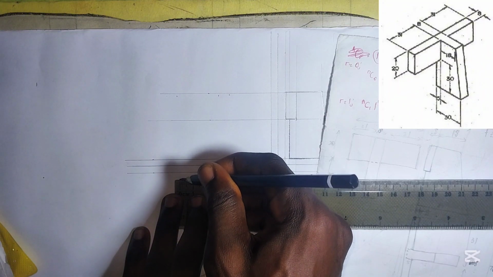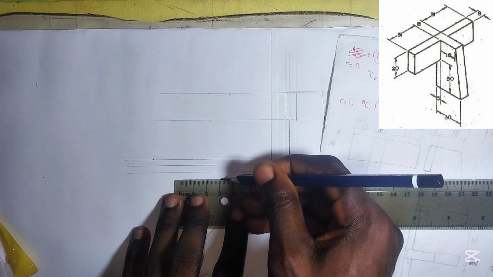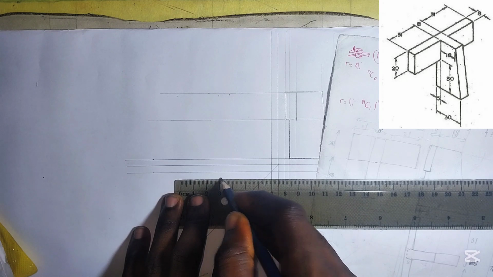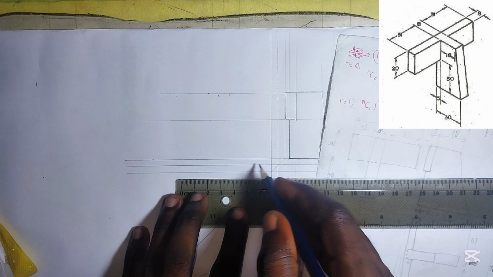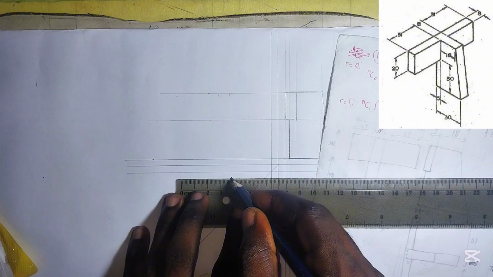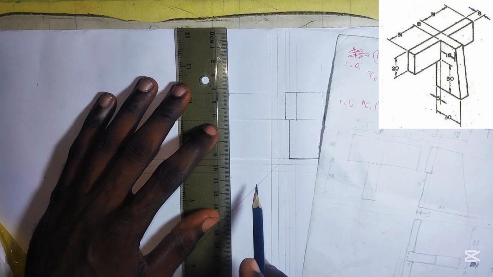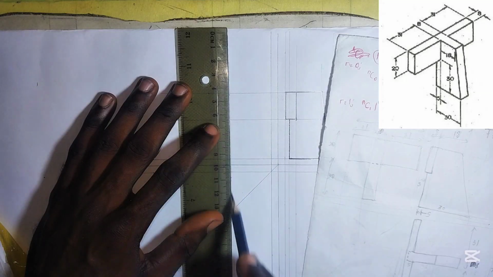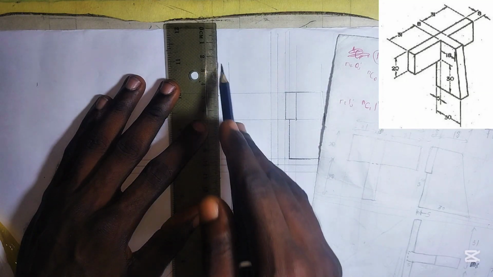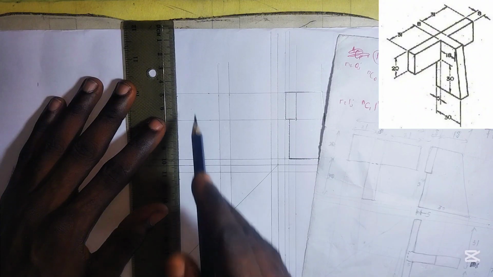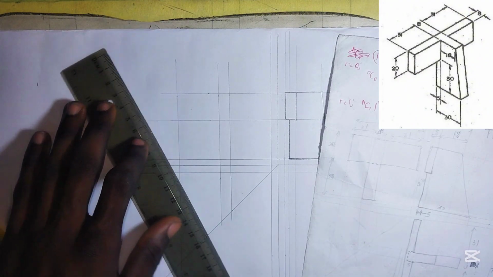Everything is 7. This 3.1. And from the 3.1, 0.8. So once I've gotten that, I join them together as a straight line. Join them together to the slant line. So I only need the intersection to the slant line.